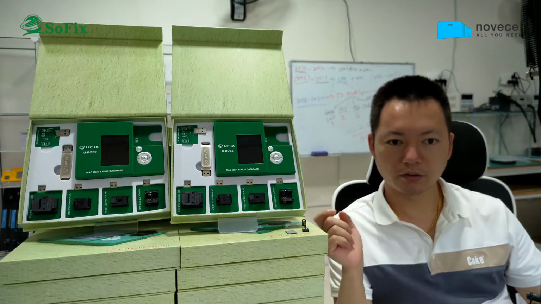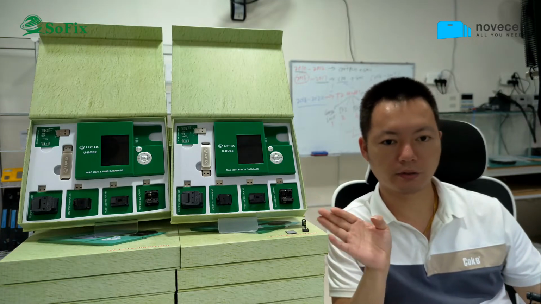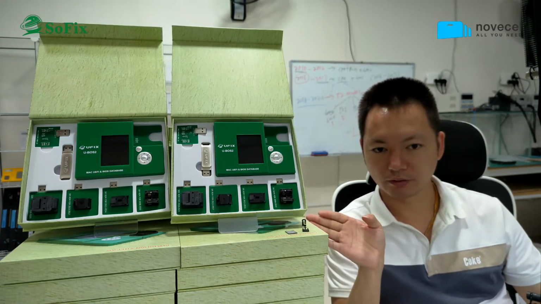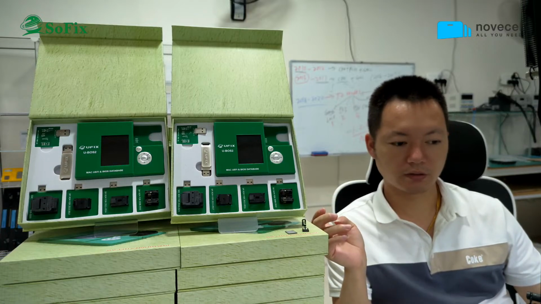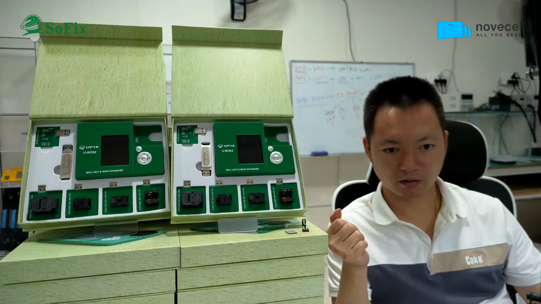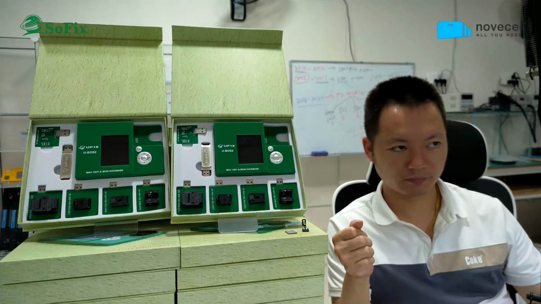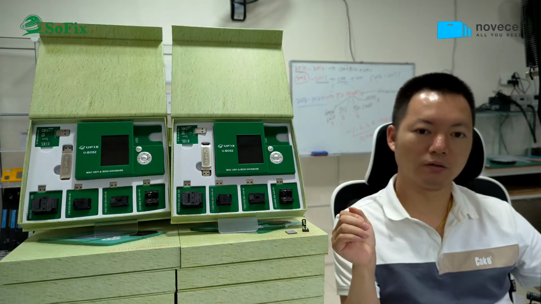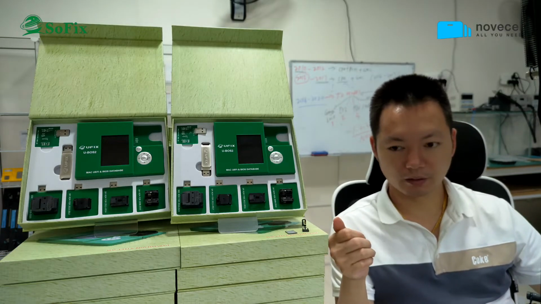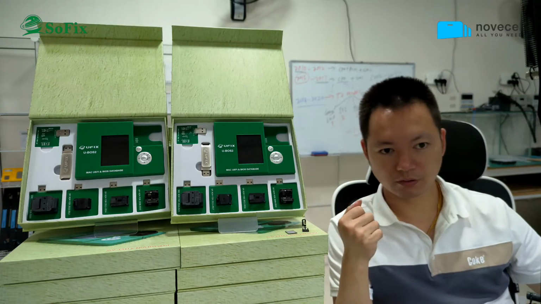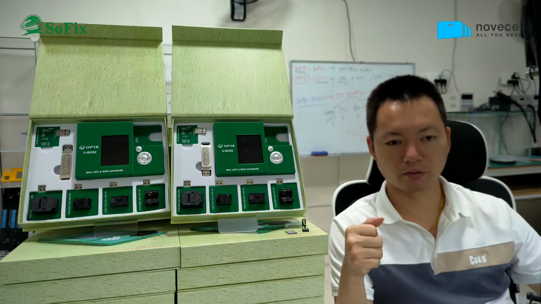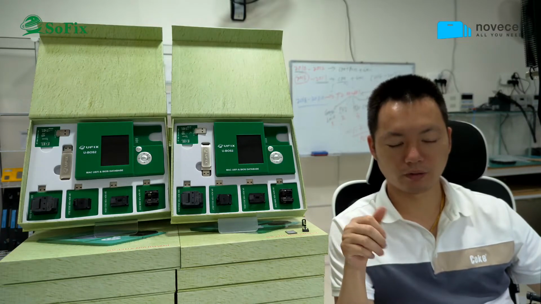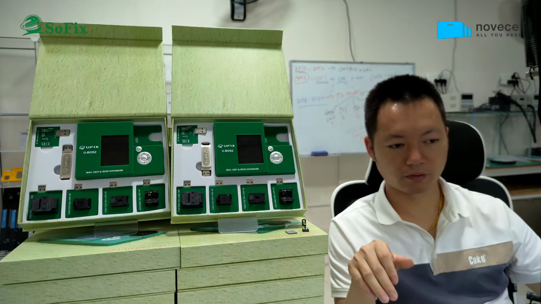I also use the U-Box 2. You can bypass the graphics card, the GPU. For the MacBook Pro 15-inch, you have the GPU, the graphics card. Sometimes the GPU gets damaged. You can use the U-Box 2 to program the BIOS data. Then you can close the graphics card.